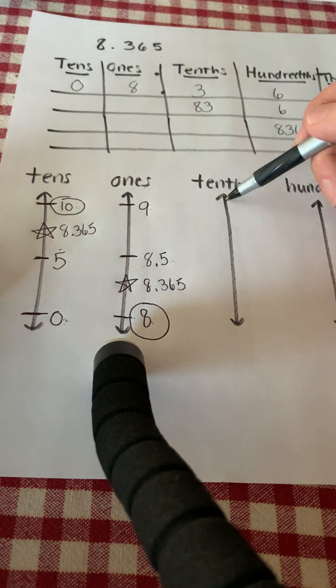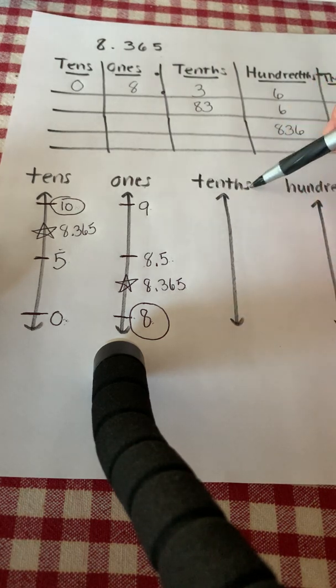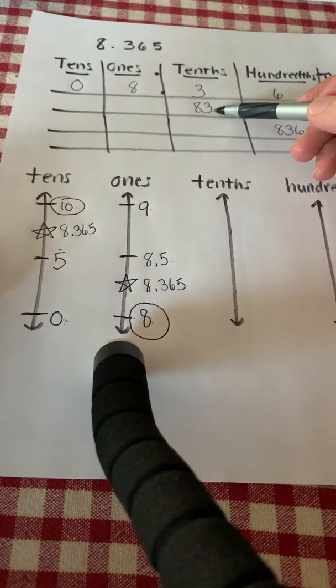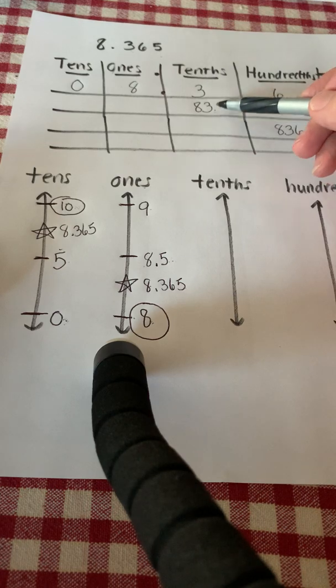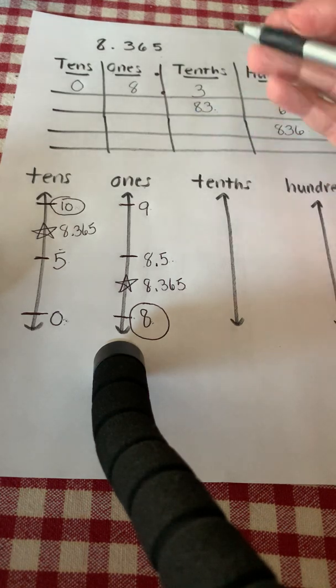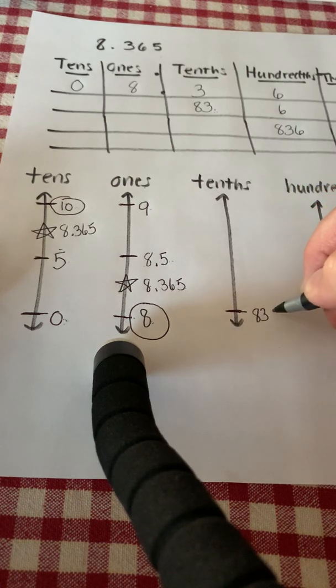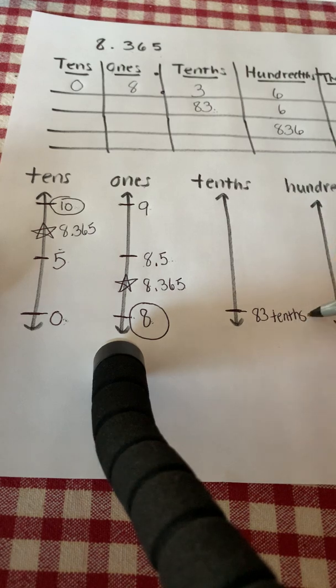Okay, next, draw a vertical number line for tenths. Look up to the tenths. How many tenths are in this number? 83. My lower limit will be 83 tenths, which we know is 8.3.